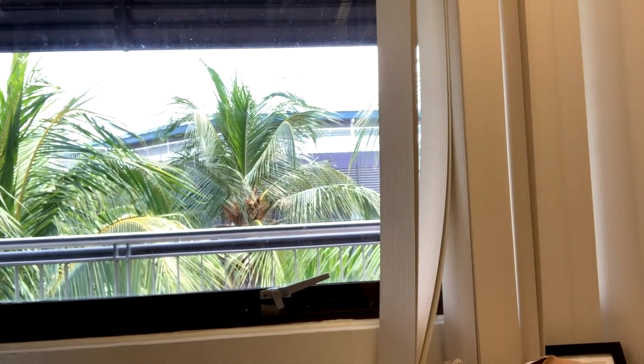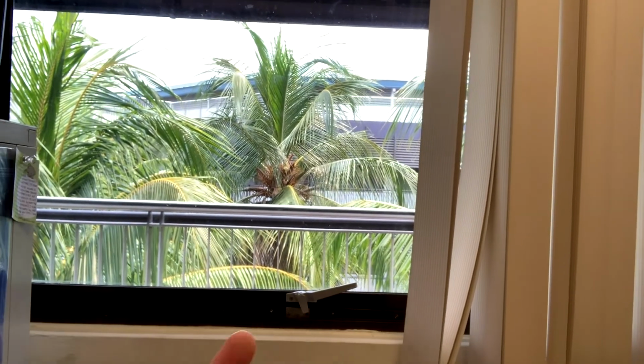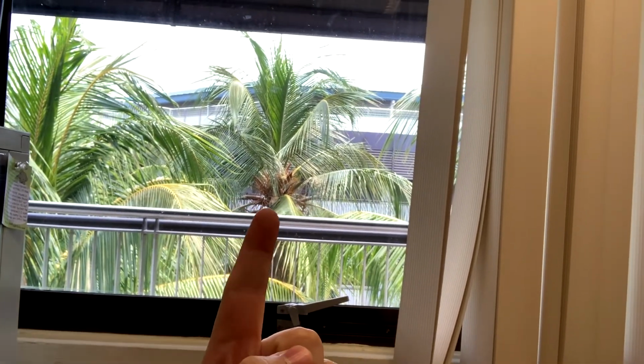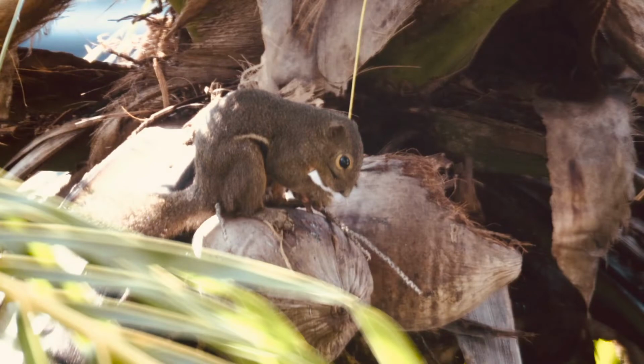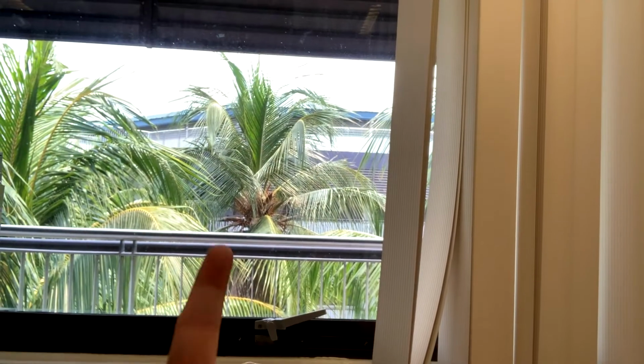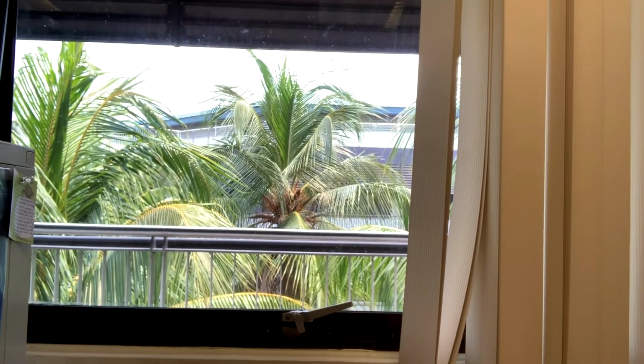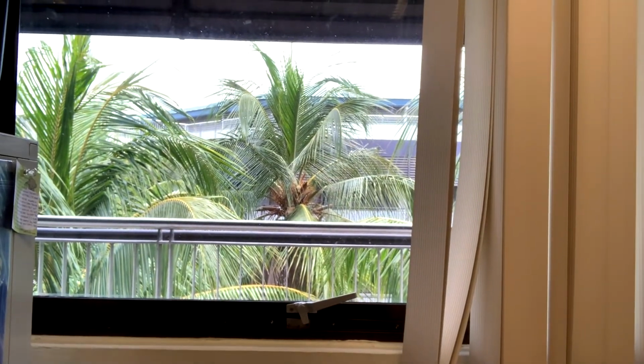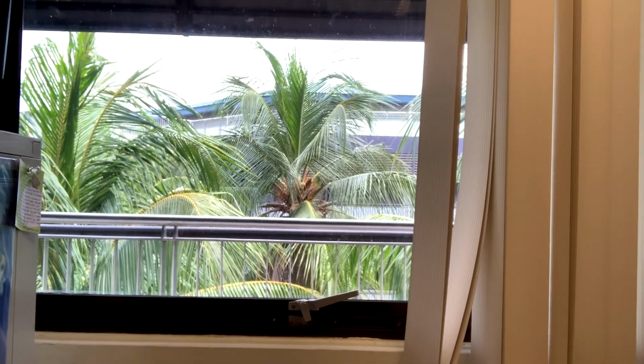Okay, so welcome to my office. Let me just entertain you. Okay, so as you can see over there, the window over here, there's a little coconut tree outside, okay? Somewhere over here there's a little coconut that's actually half open, and a squirrel actually lives there. And this metal railing is what I call the squirrel highway. Every afternoon and morning you see squirrels running across. It's quite adorable.